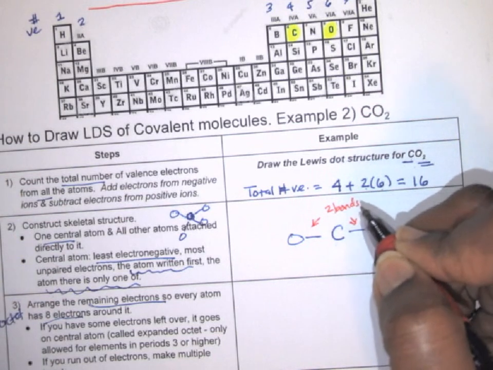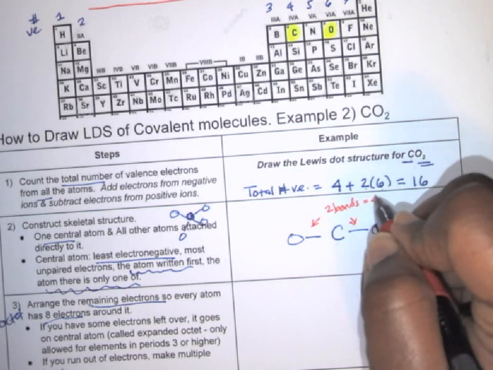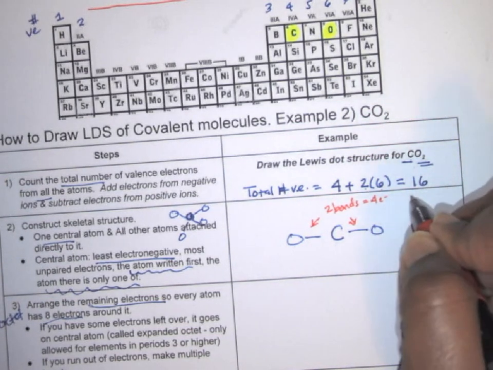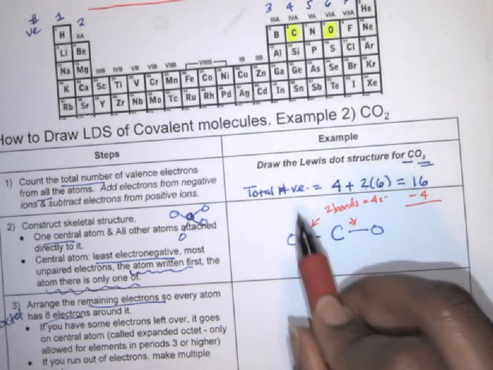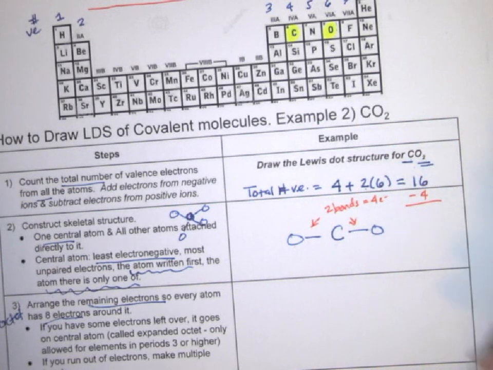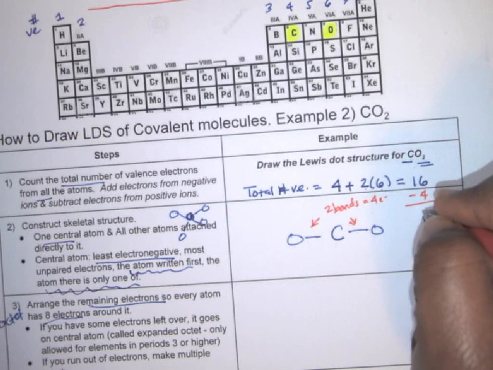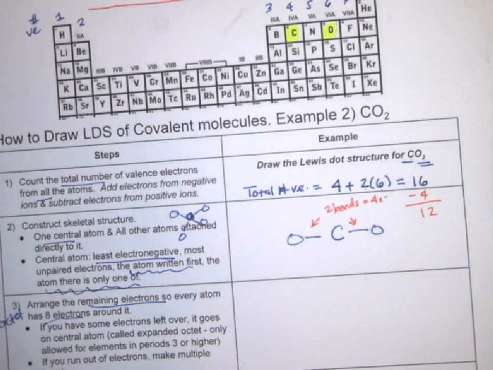So that means we use a total of 4 electrons. So I'm going to subtract that from the amount I started off with. I started off with 16 valence electrons. I used up 4. That gives me 12 remaining.